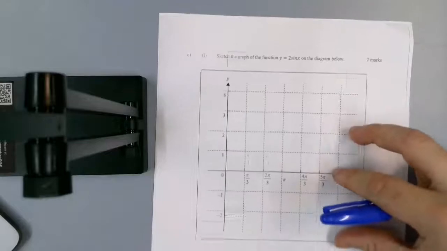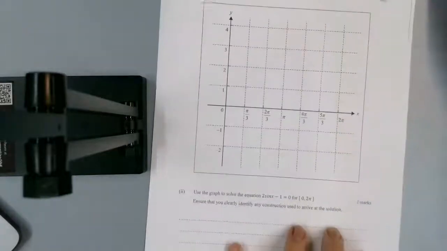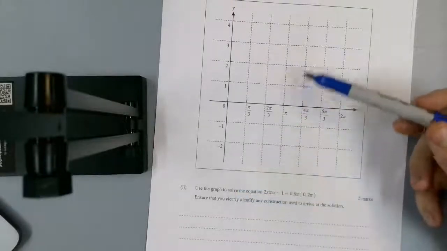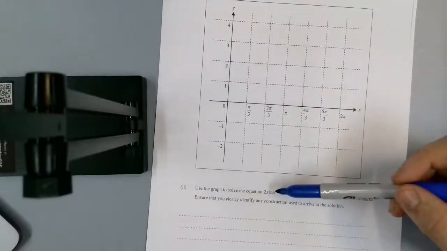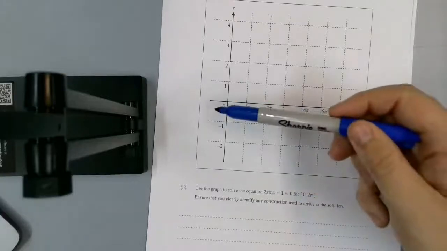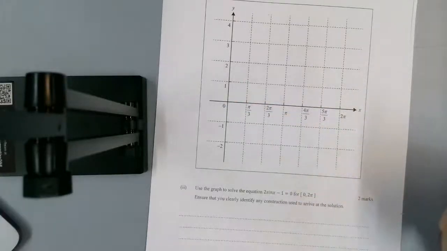And then the second section of the video we're going to be talking about is answering this question down here, using the graph that we have drawn up above to solve this equation, 2 sine x minus 1 equals 0 for the domain of 0 to 2 pi, okay? So that's the two sections that we're going to break it down into.